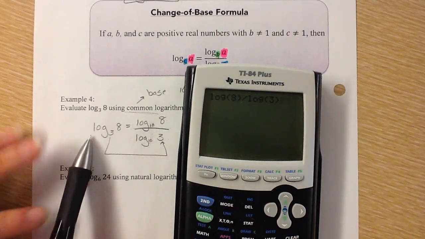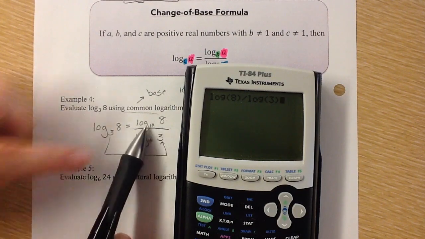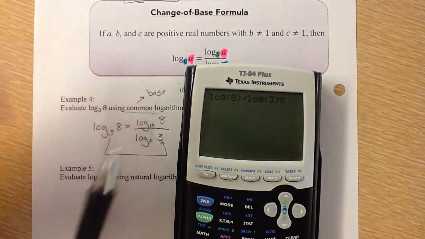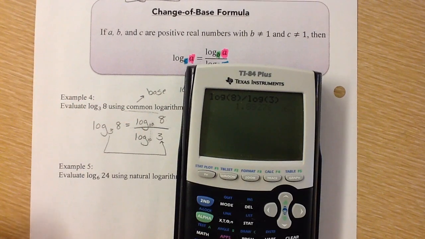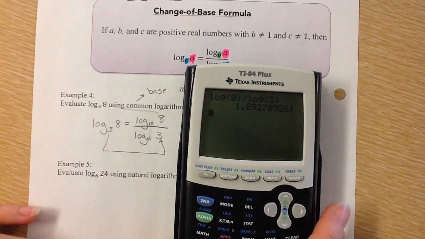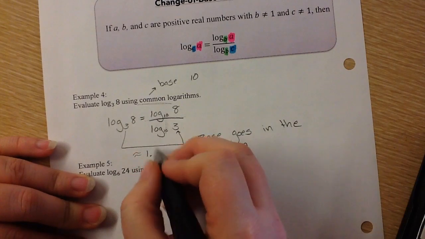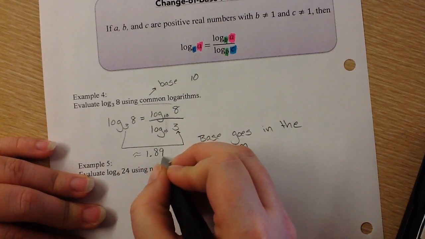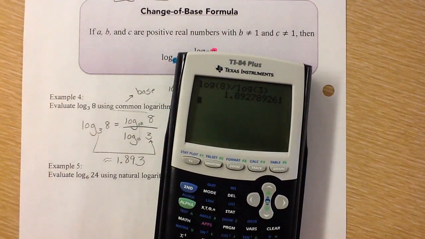So again, this is splitting this one log up into 2 logs of whatever base you want. So here we picked base 10 because our calculator can do base 10. Okay, and so we get approximately 1.8927, approximately 1.89, we go 3 decimal places, 1.893, okay?